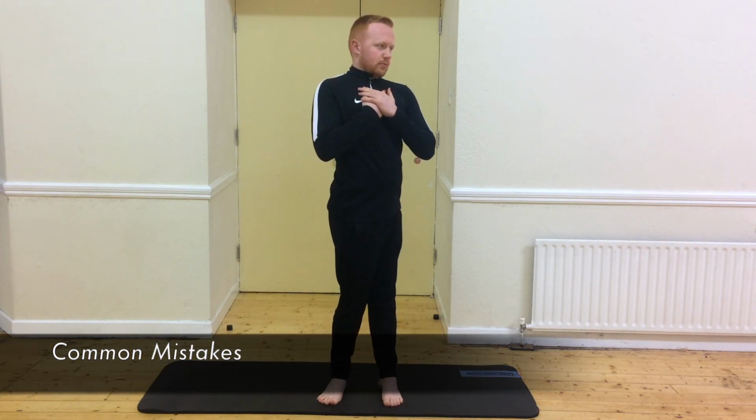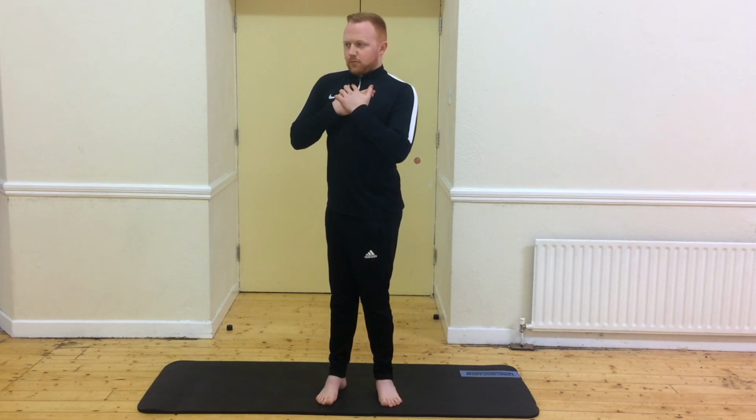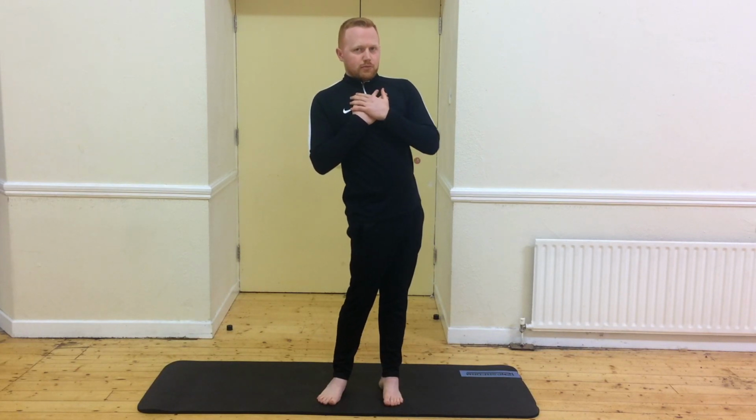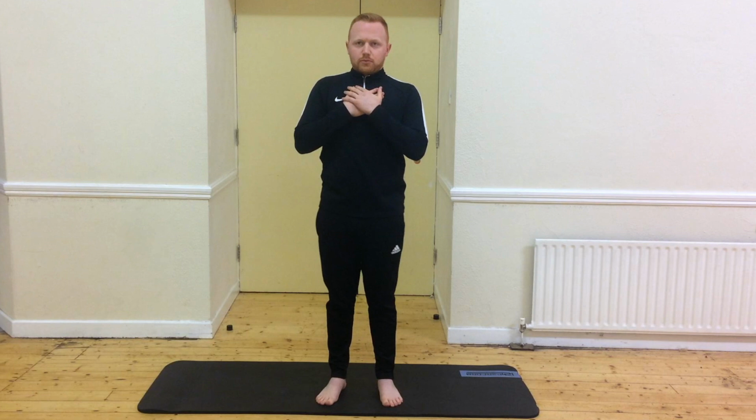Some common mistakes are rotating the whole body. So as you can see, my chest is also moving with my pelvis. Actually shifting the pelvis instead of rotating it. So again, just a nice, smooth movement each side. Take note of which is easier.